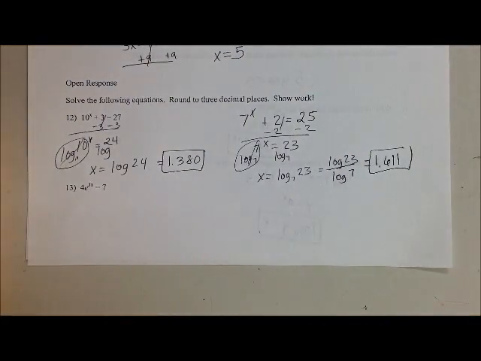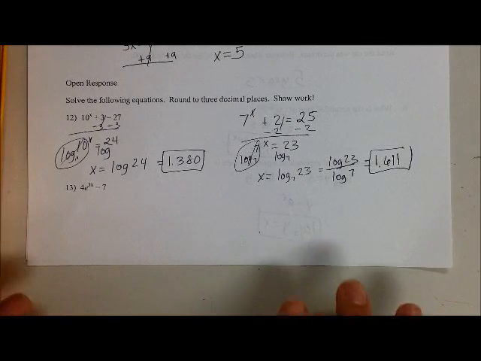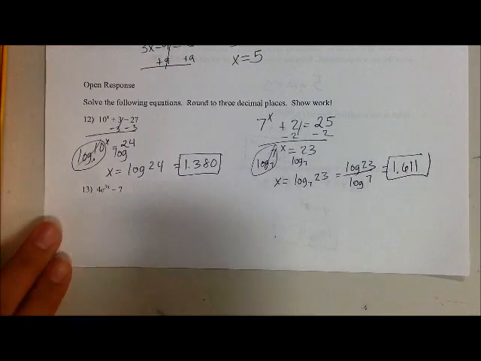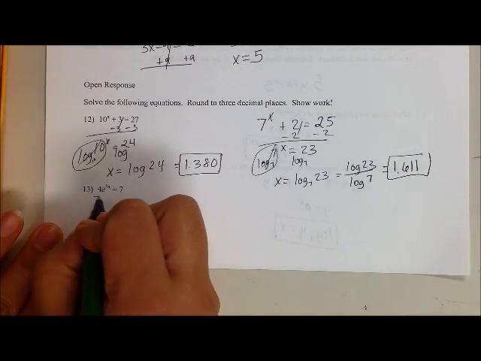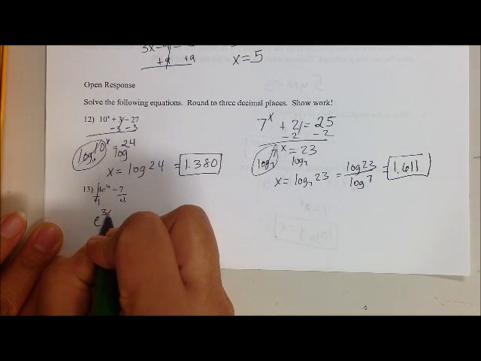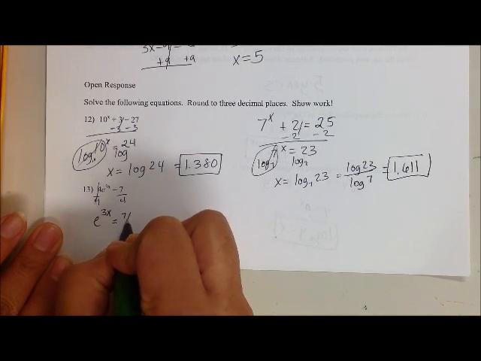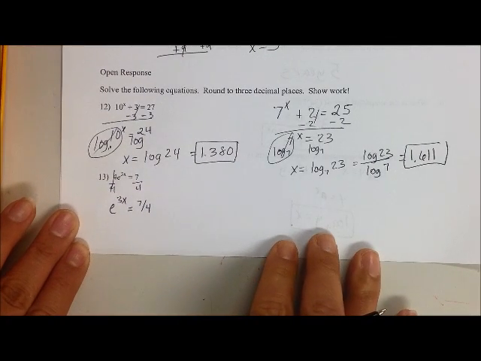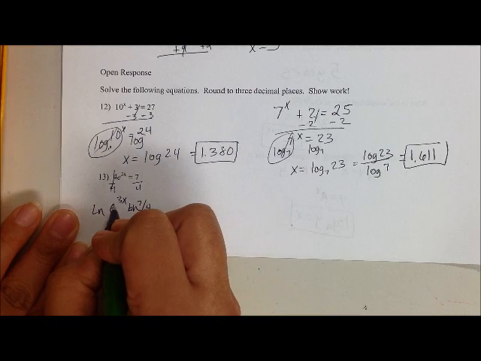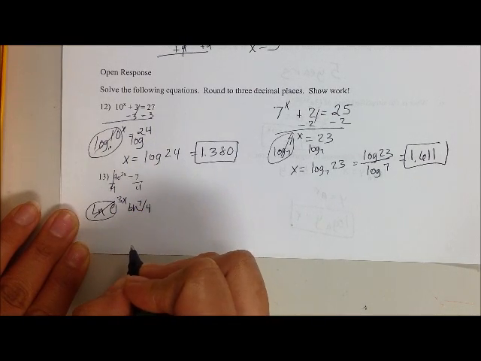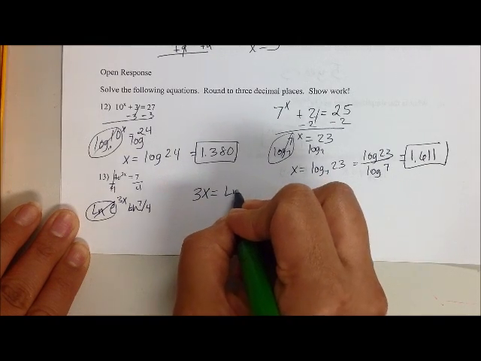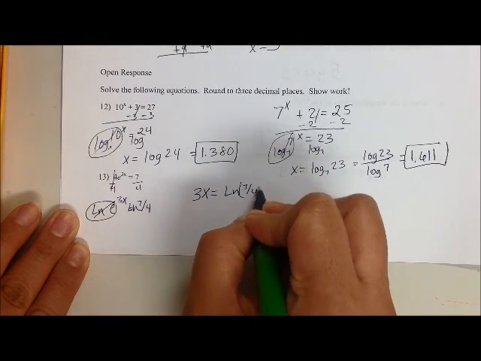Next problem, you see an E. What eliminates an E? The ln. But before you do that, E needs to stay as much alone as possible. So the first thing is get rid of that 4. Divide by 4, divide by 4. E to the 3x power equals 7 over 4. Now the only way to get rid of the E is by putting an ln on both sides. That causes that to get eliminated, but then I have 3x equals the ln of 7 over 4.